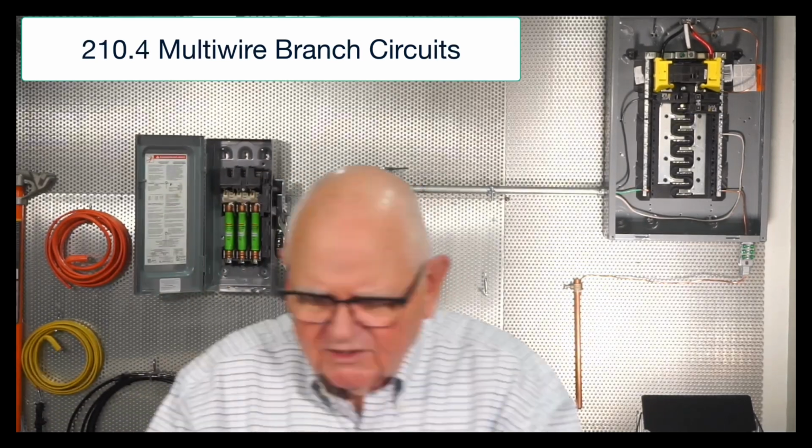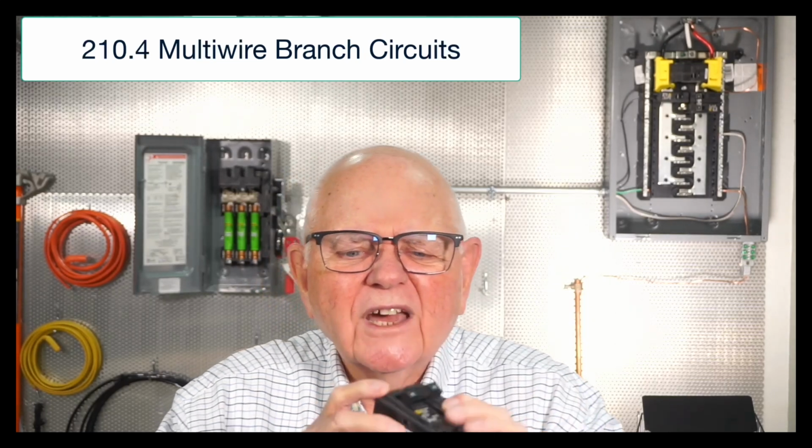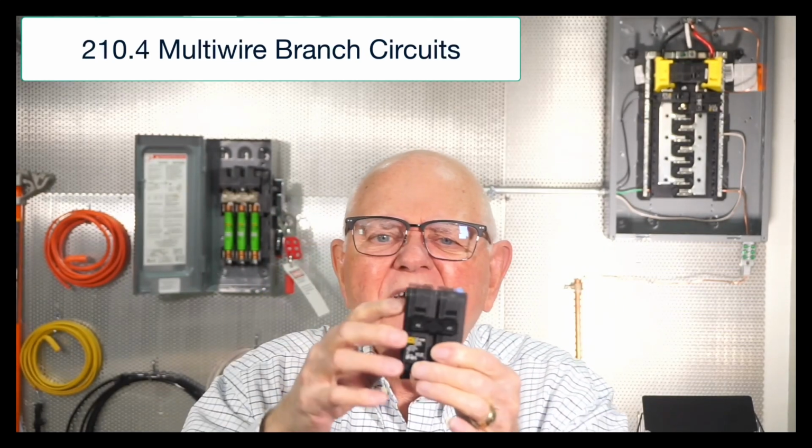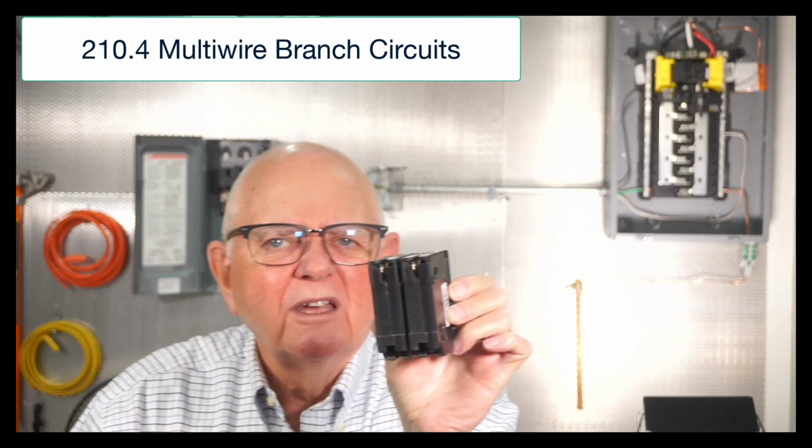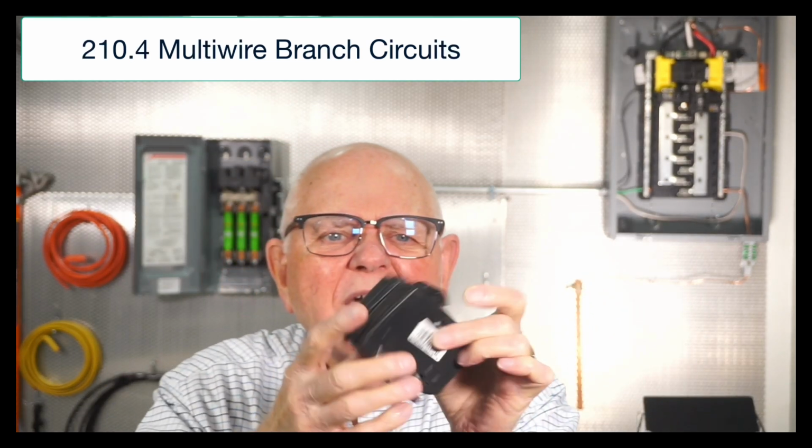I have to have a disconnecting means, right, which I would have. So let's say this were for a 20 amp branch circuit, and I've got two separate circuit breakers. So I have two circuit breakers here that would plug onto my panel board. Now, 210.4 tells me, hey, go look in 240.15(B).